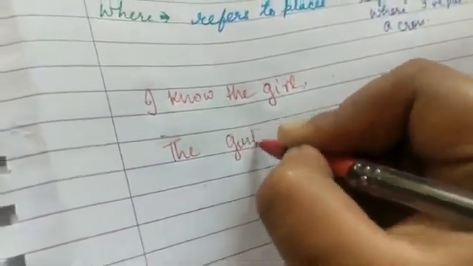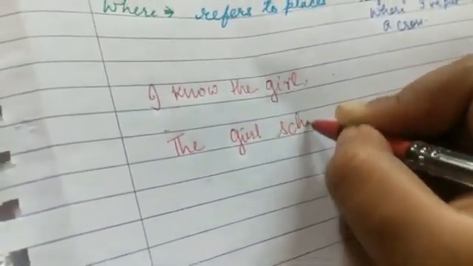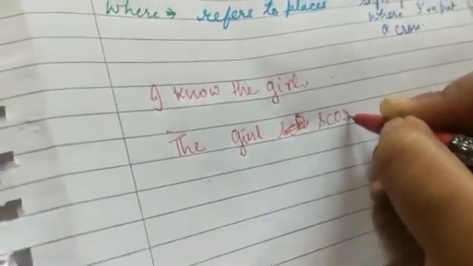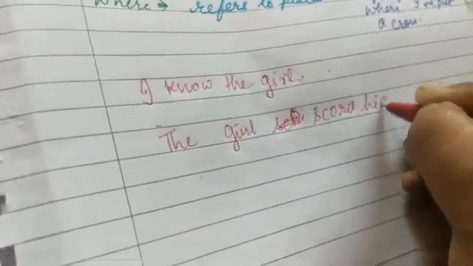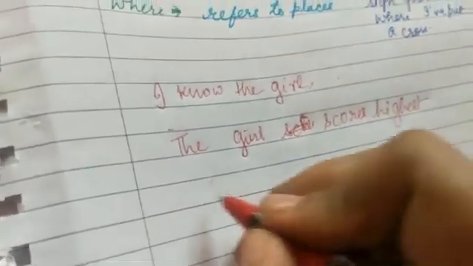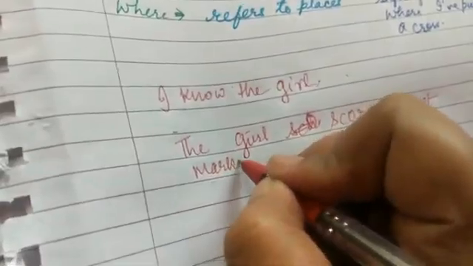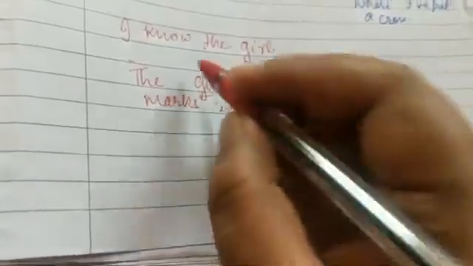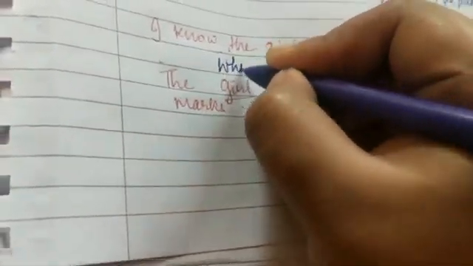The girl scores highest marks in class. So these two sentences we are talking about a certain girl. So now we have to relate these two sentences. How we can relate these two sentences? By using the relative pronoun who.